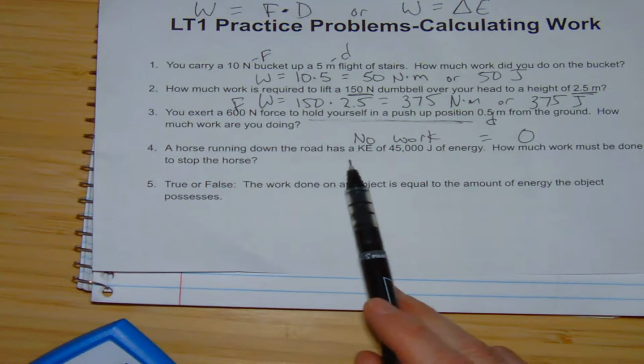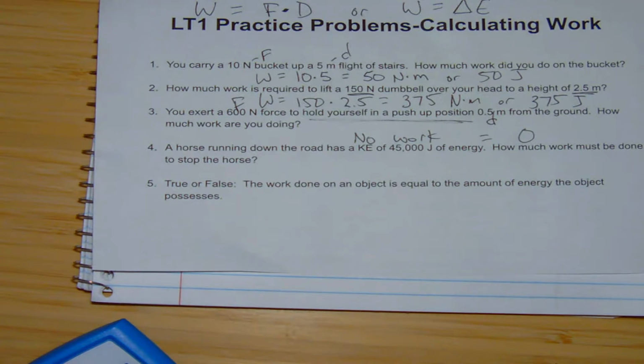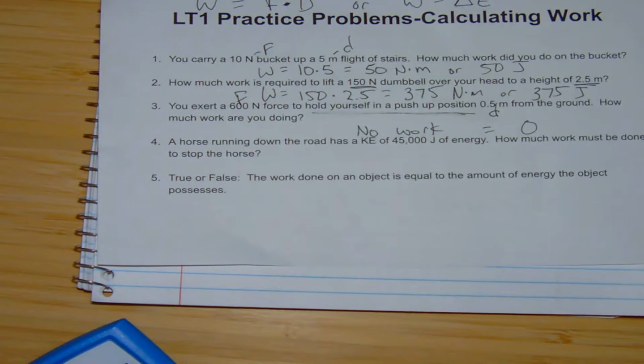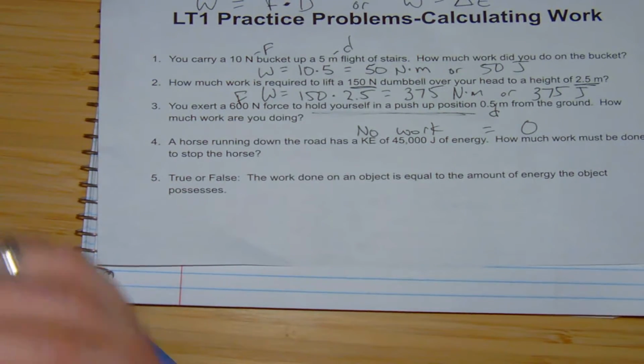Number 4, there's a horse running down the road, has a kinetic energy of 45,000 joules. How much work must be done to stop the horse? This is not a fancy thing. If a horse is running and it's going to come to a stop, it's going to have to use the road. It's going to do work on the road. It's going to push on that road in order to stop.